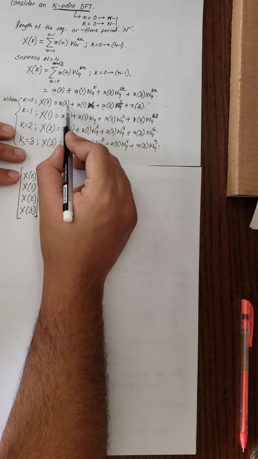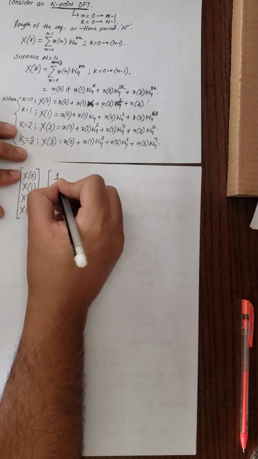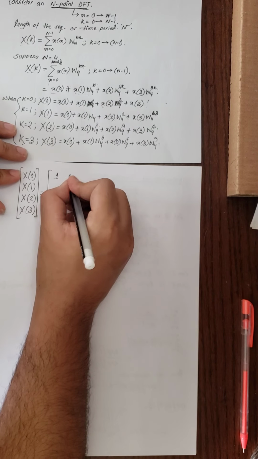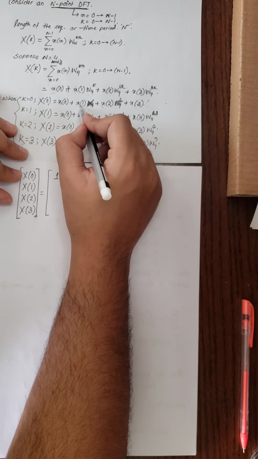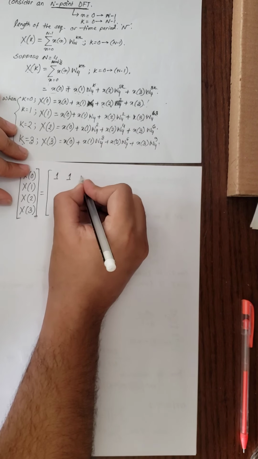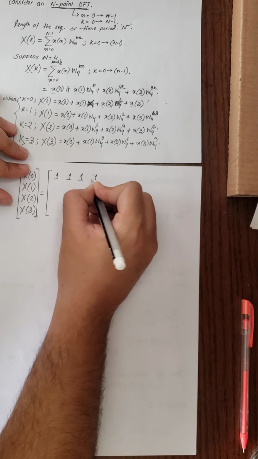So here x of 0 has a coefficient of 1 multiplied to it, so this becomes 1. Similarly, the next term also becomes 1. This becomes 1 as well, and x of 3 has a coefficient of 1.